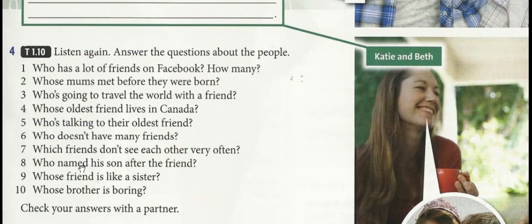Now you read these questions in number 4. So there are questions from 1 to 10. You just read these questions and you repeat the video. That is, you repeat the listening and you try to answer these questions. And now I'm going to give you the answers. So first question, who has a lot of friends on Facebook? It's Kenny. And how many friends does he have? About 300.